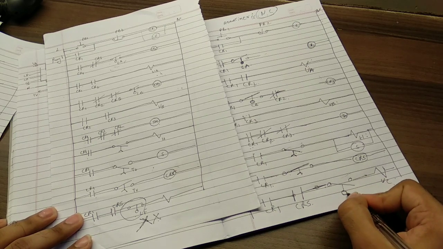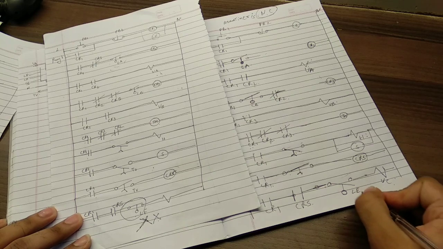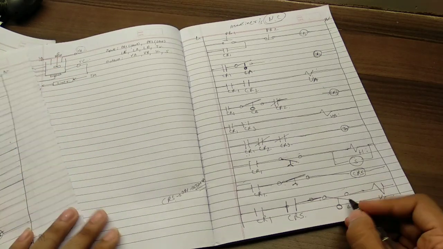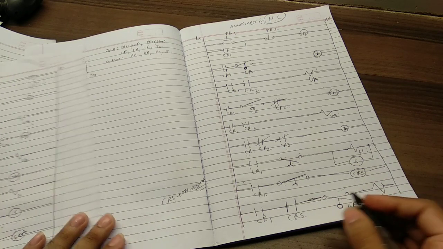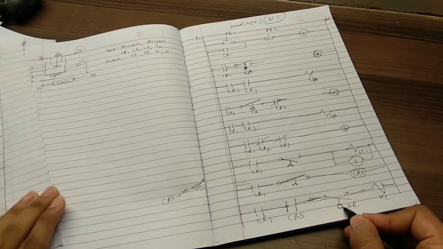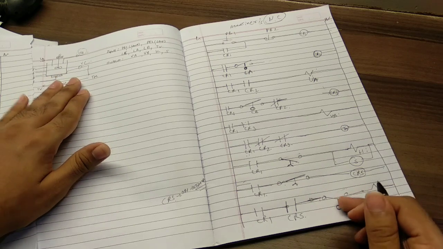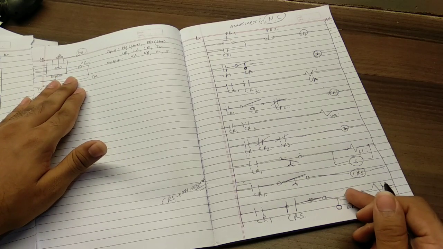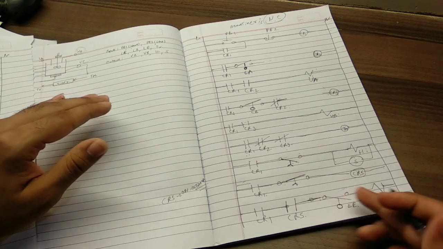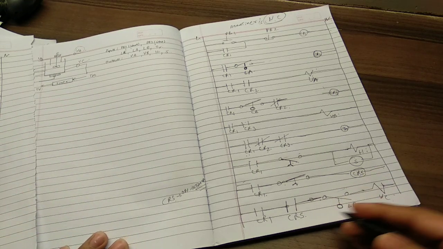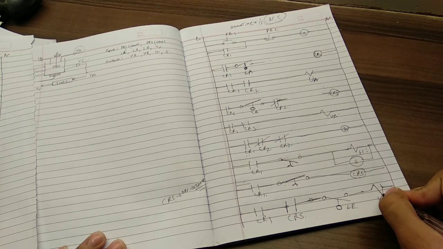Okay, so I'll just tell you what this is. This means that the tank is empty. So once the tank is empty, if this is a float, when the tank is full, this switch would be closed, right? And when the tank is empty, the switch would just open up, and if the switch opens up, it will know that the tank is empty, and then valve C will get closed.